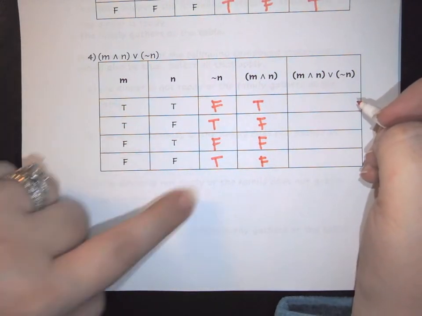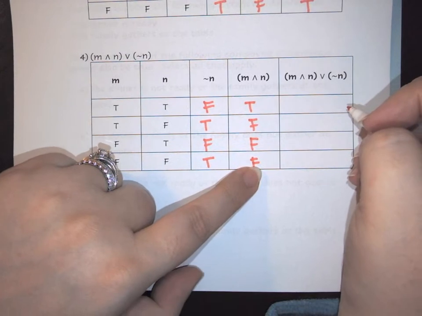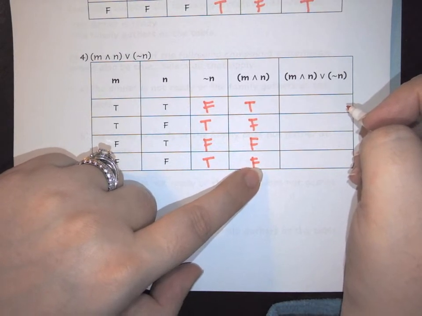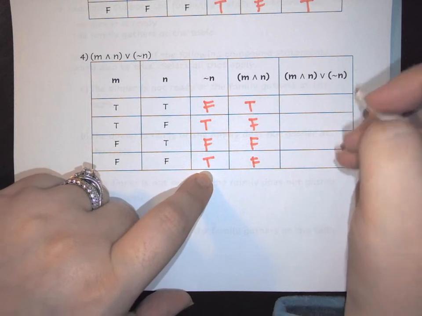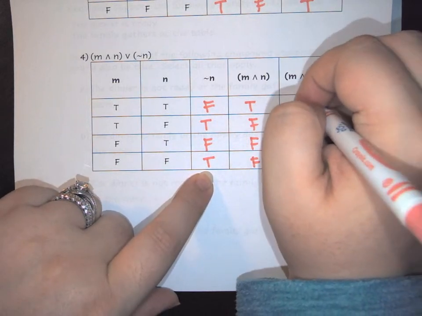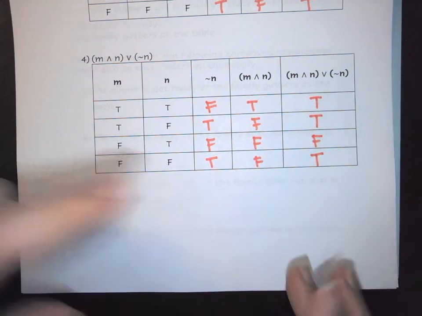And then I need to look at the two columns I created. So we're going to start with the M and N, and we're going to say or not N and see what happens there. And in this case, we get true, true, false, and true.